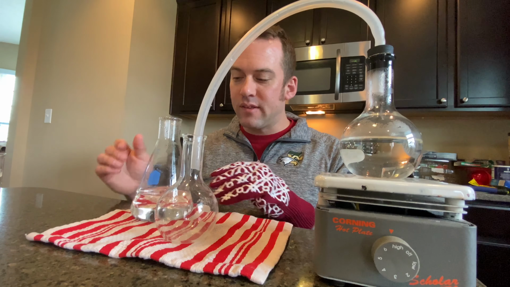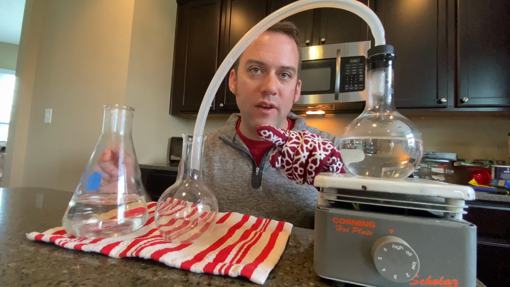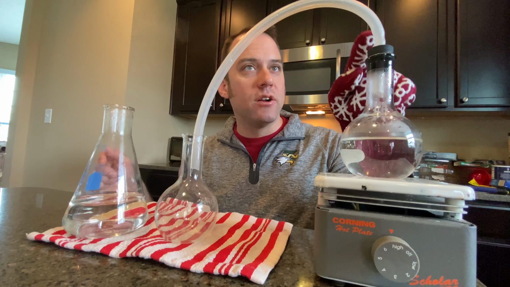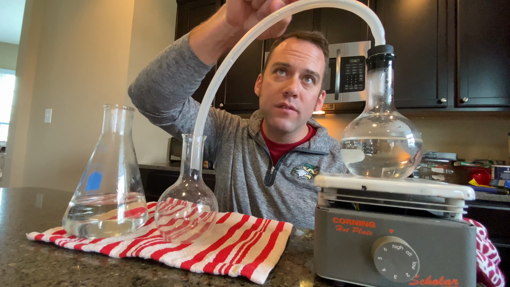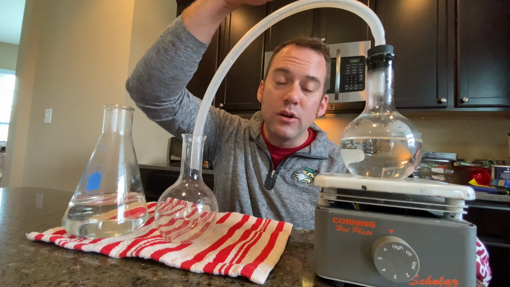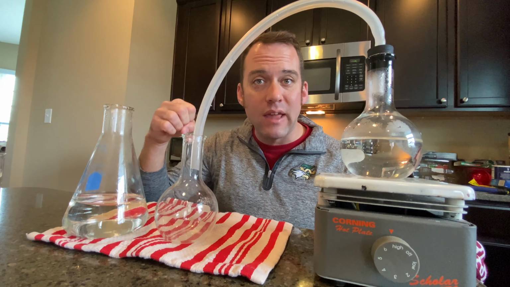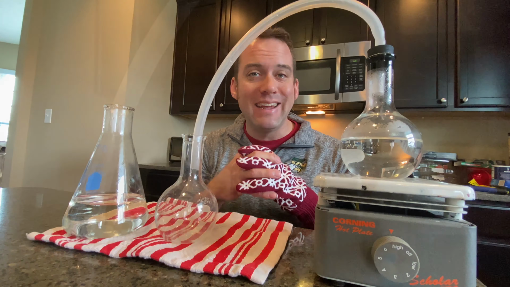And so as this heats up, it's going to take this water vapor, it's going to channel it down this tube and then recollect into the other flask. But along this tube here, that is water vapor going up. It's going to recondense because after it gets cool enough, those water molecules are going to combine again.